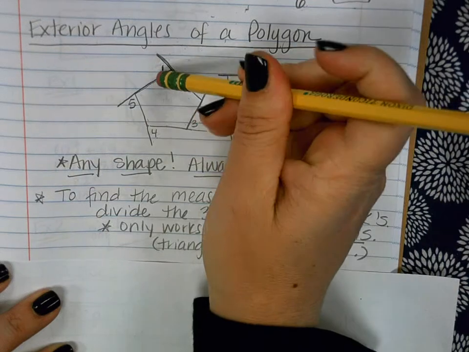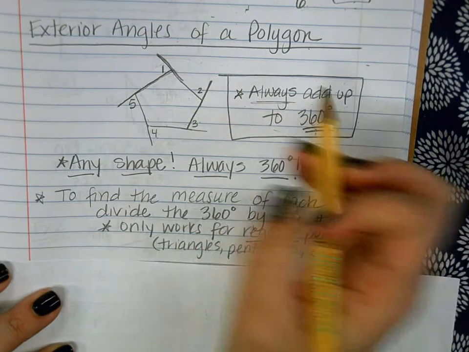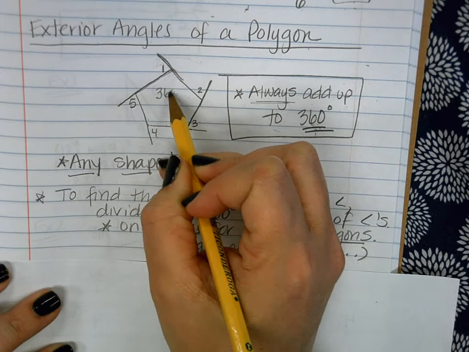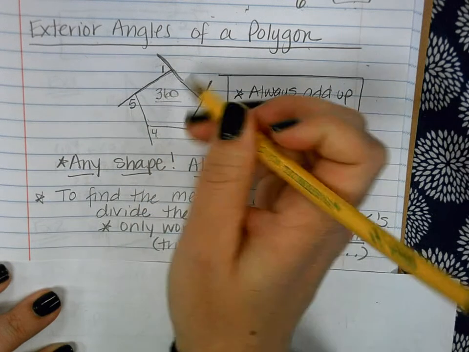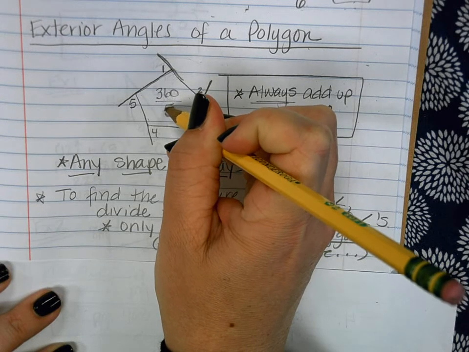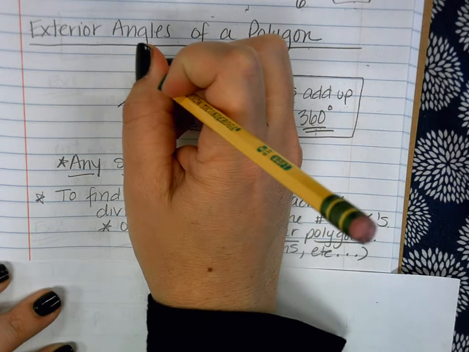So I'll show you how that works. So if you take 360 and you divide it by 5, 72, thank you, Garrett. So that would mean all my exterior angles are 72.